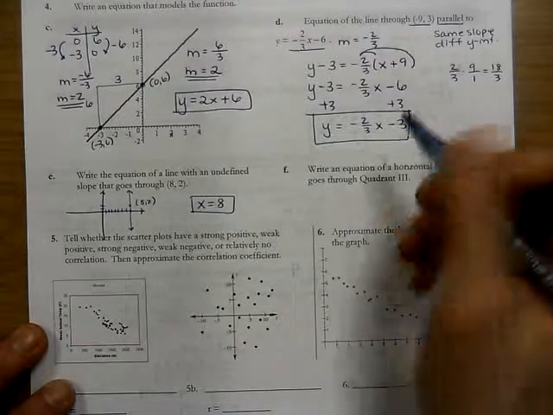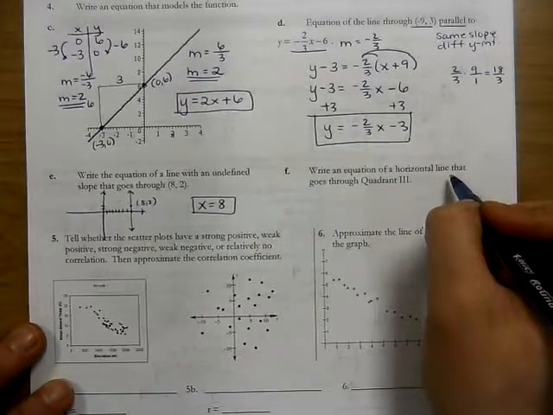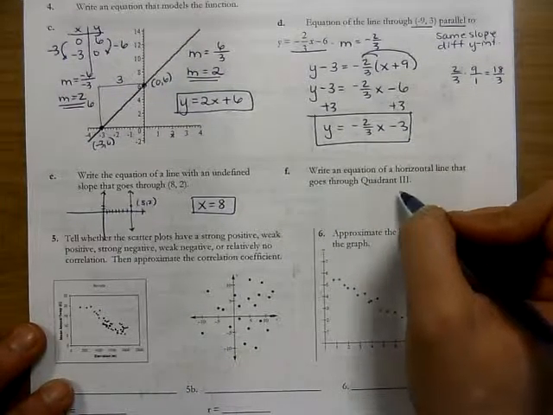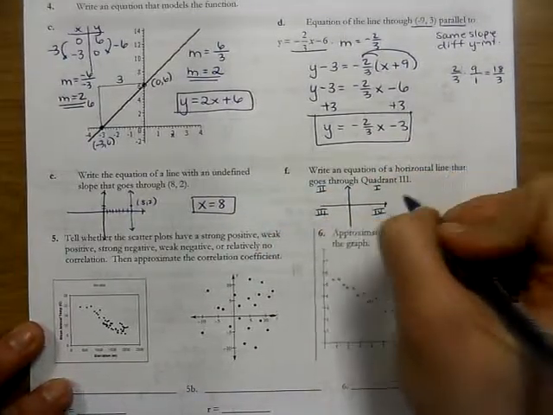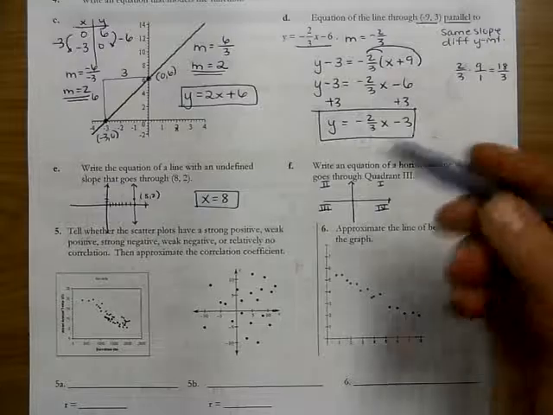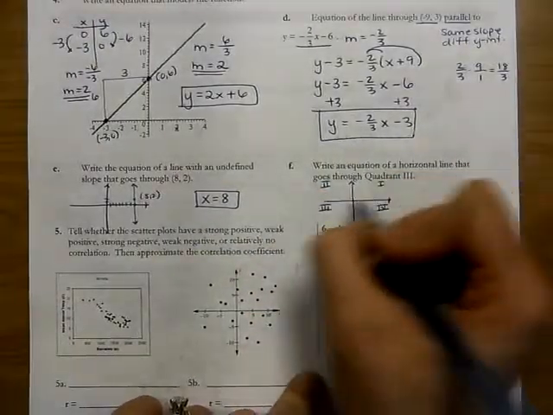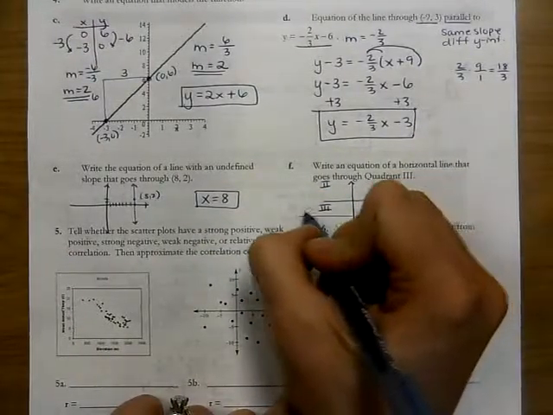For part F, write an equation of a horizontal line that goes through quadrant 3. So let's think about that. Quadrant 3, so we have quadrant 1, 2, 3, and 4. And I want a horizontal line. So horizontal would be this direction. So anything that would be like that.